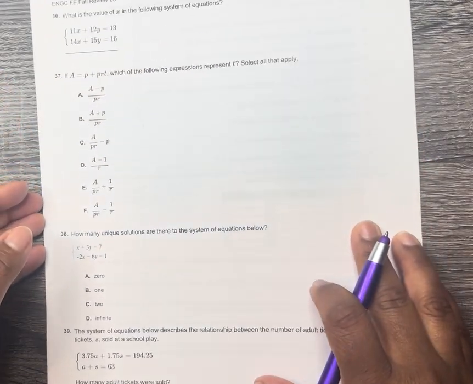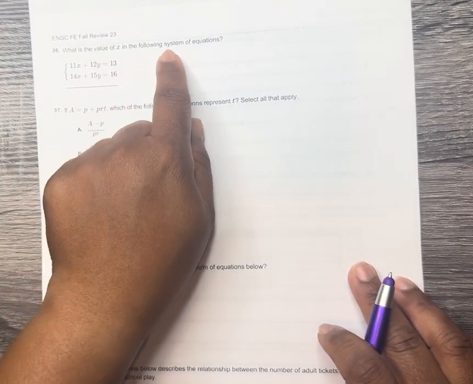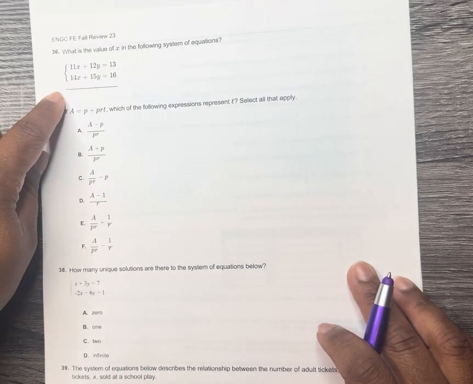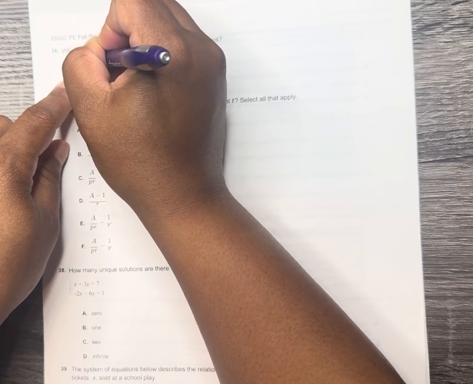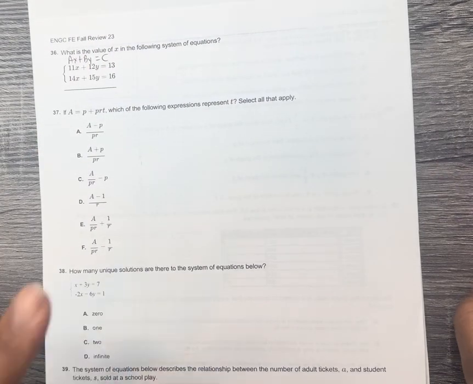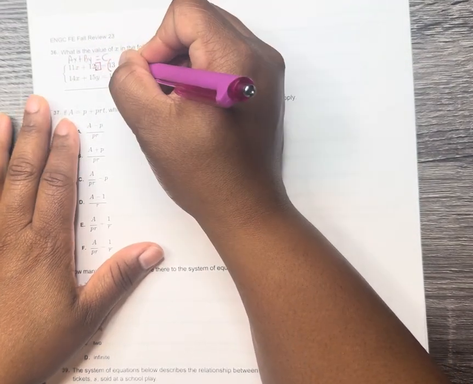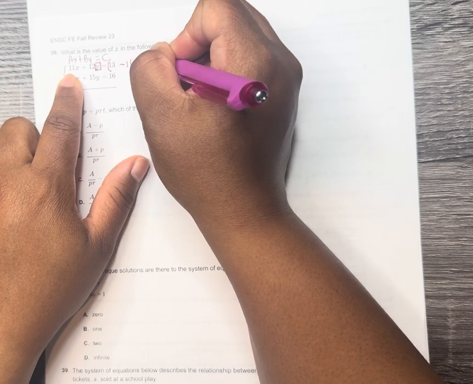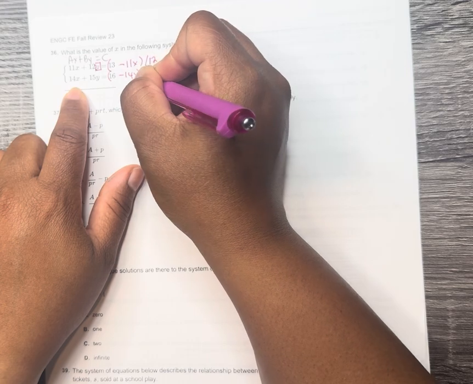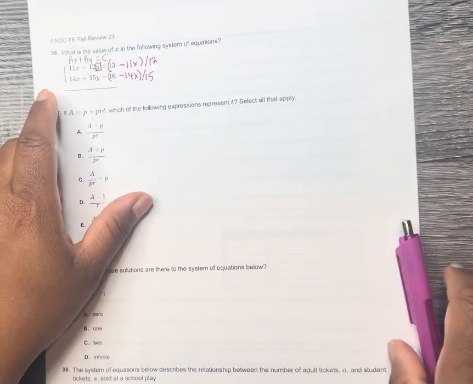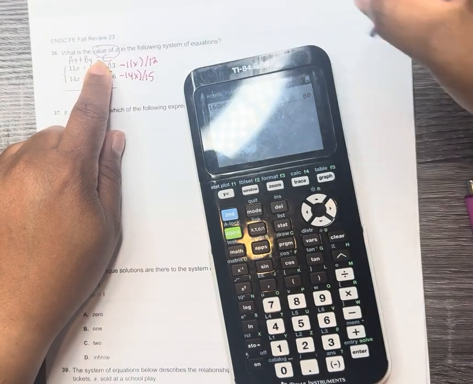All right, 36. Says, what is the value of X of the following system? All right, y'all, this is a system. It's in standard form. Whenever we have systems, we know we're plugging it in the calculator. So that means we need to solve and put it in y equals form. So we're going to have open parentheses, minus 11x, close parentheses, divided by 12. Here again, 16 minus 14x, close parentheses, divided by 15. Plug it in your calculator, and it wants the value for x only, right?